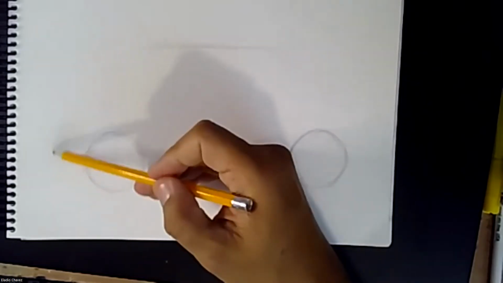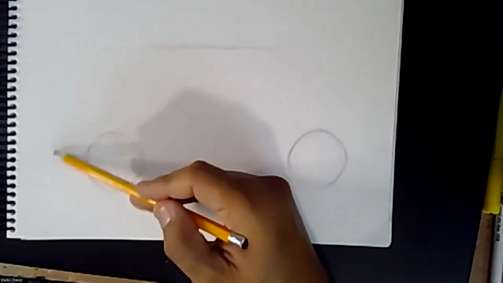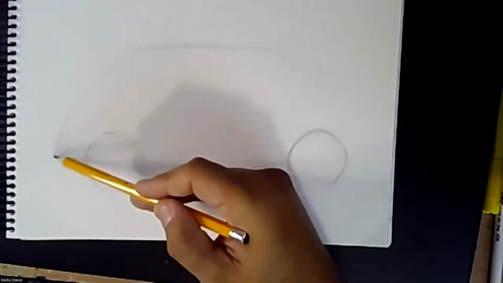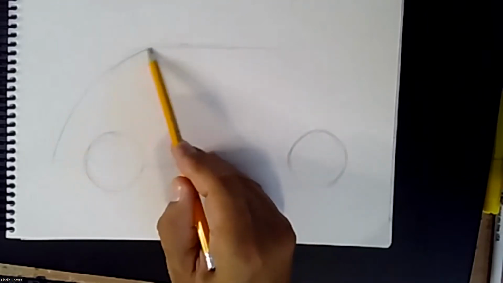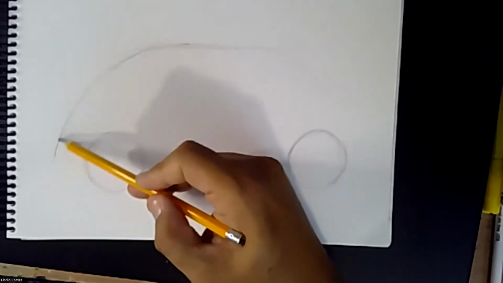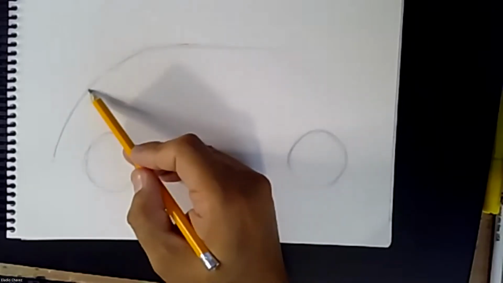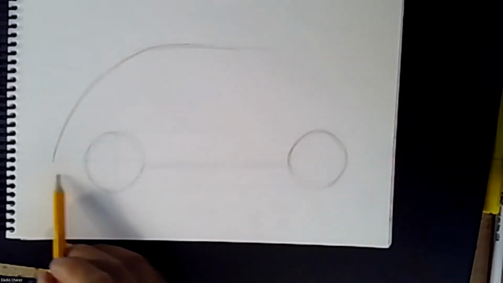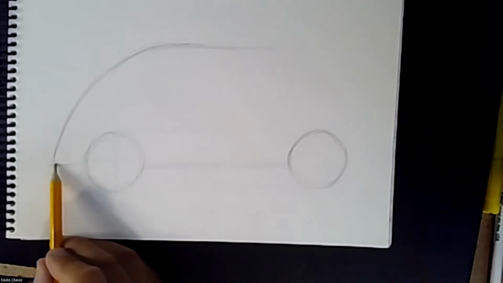So get that half tire, bring that out, half tire, and then we're going to kind of go up and curve onto that line. There we go. There, that's it. That's the back of the bug. Okay, look at that. The back of the bug. There's our top. Everything's looking pretty in proportion to what I see there.